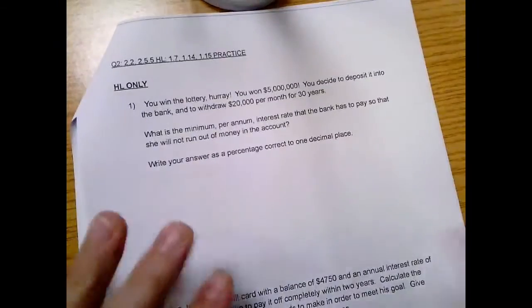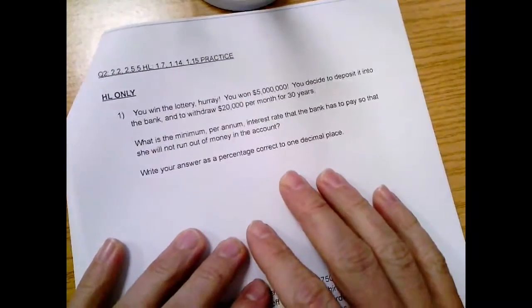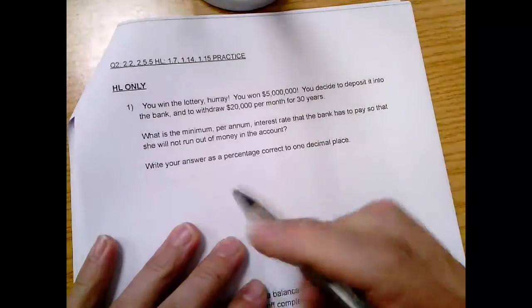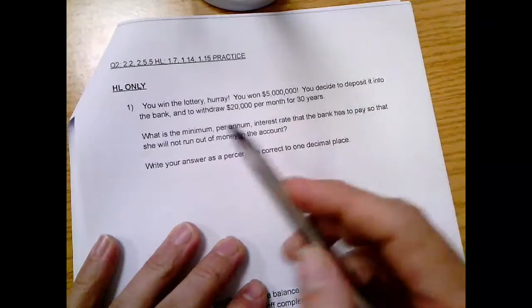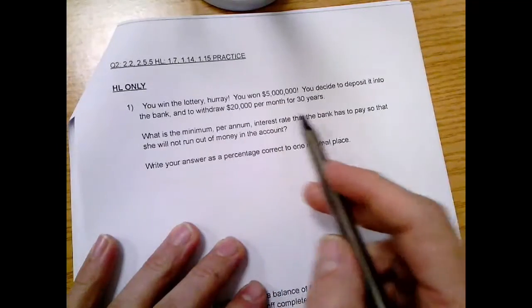All right, here we go. It's the amortization portion of the practice test. So hey, you won the lottery. You won $5 million. Okay, so you put it in the bank and you say, I'm just gonna take out 20 G's per month for 30 years.